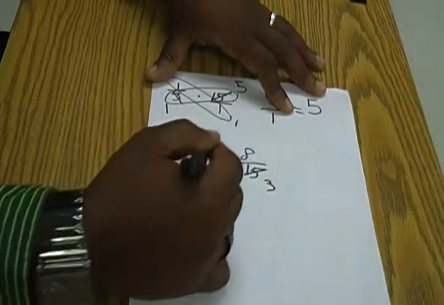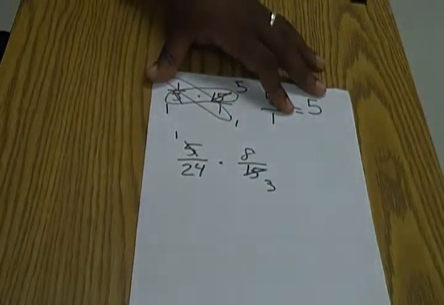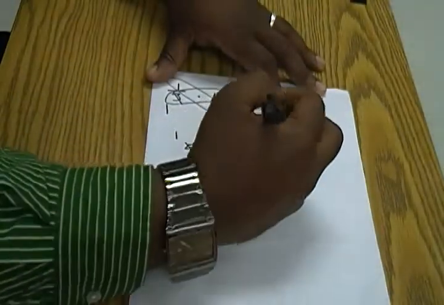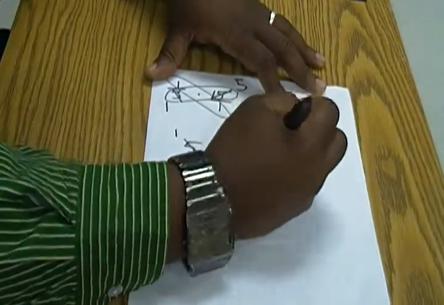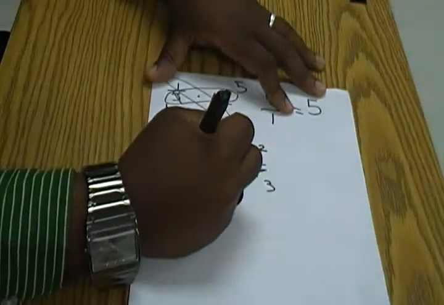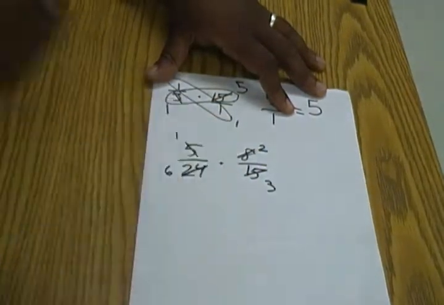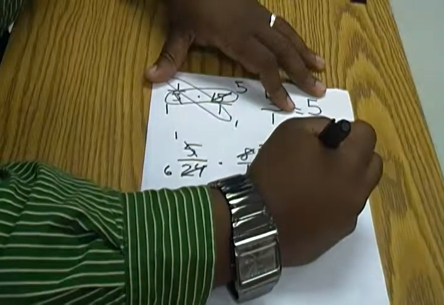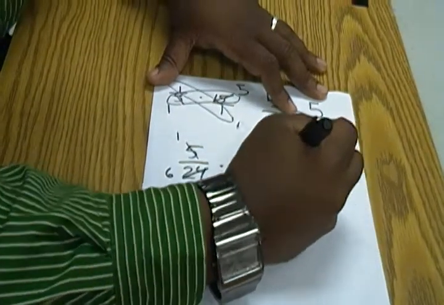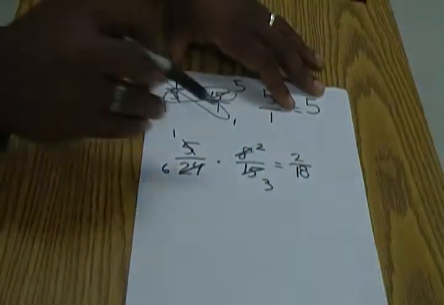So let's say you didn't know that the knockout here, as I like to call it, was 8. Let's say you divide each one by 4. Well, 8 divided by 4 is 2. 24 divided by 4 is 6. When we multiply that, we get 2 over 18.